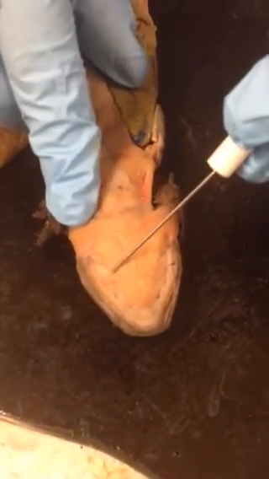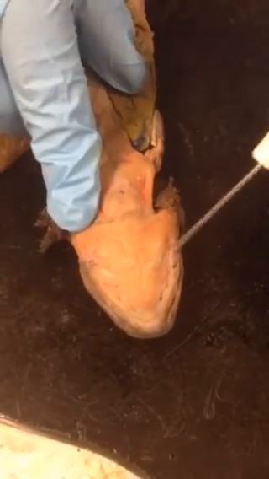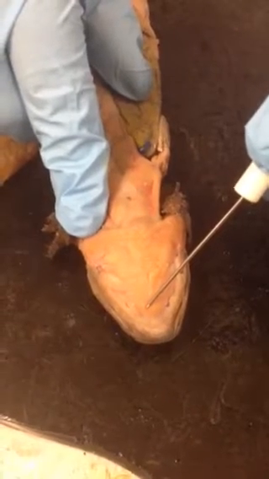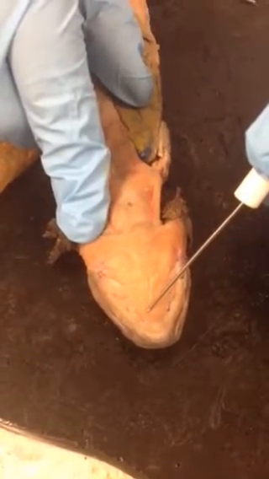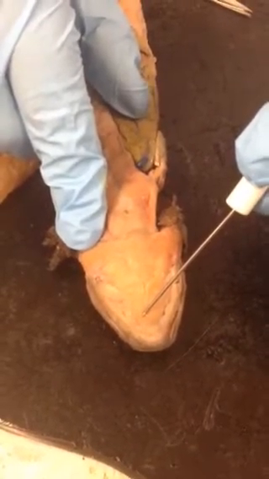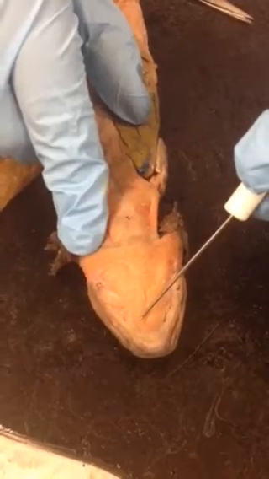Now, up here at about this line right here, see it? Up here is the intermandibular. Now, can anyone tell me what the homology of the intermandibular is with mammals? The mylohyoid and the digastric.